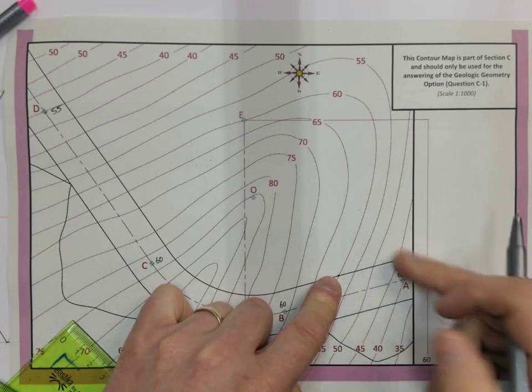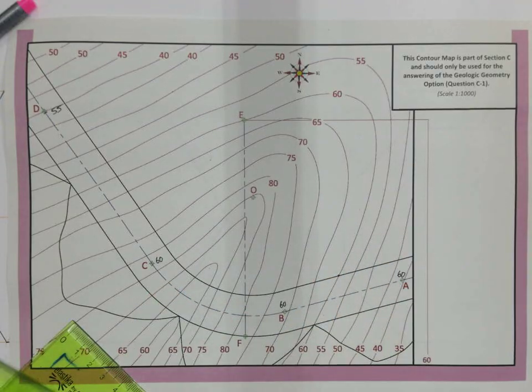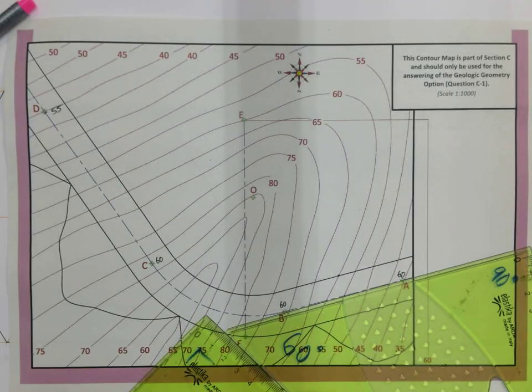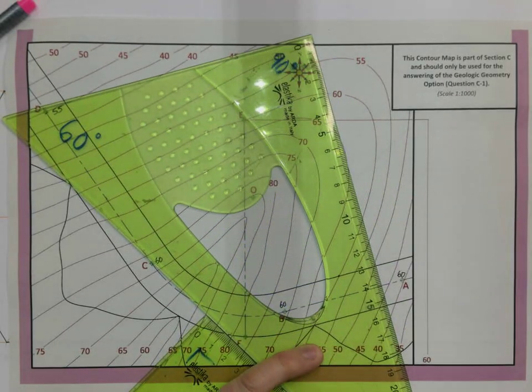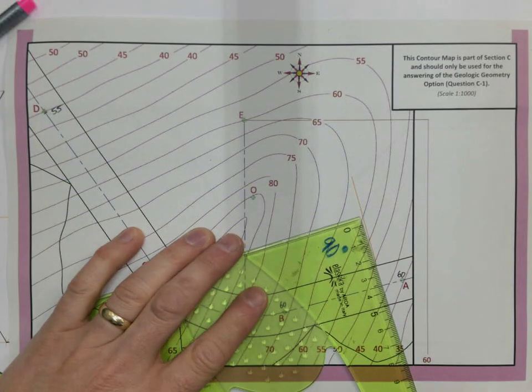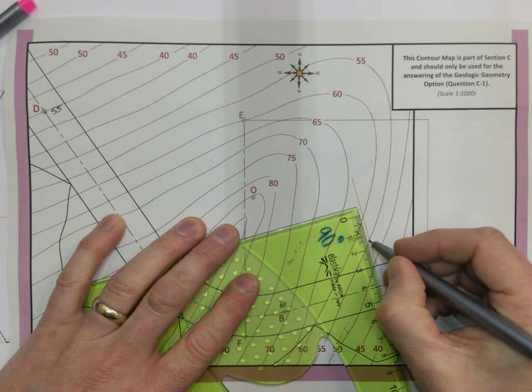That means, because these contours are lower than 60, this is going to be an embankment. So I'm going to take a perpendicular construction line out within that section. We've already worked out that my unit of measurement for an embankment is 7.5, so I'm going to measure out intervals of 7.5.